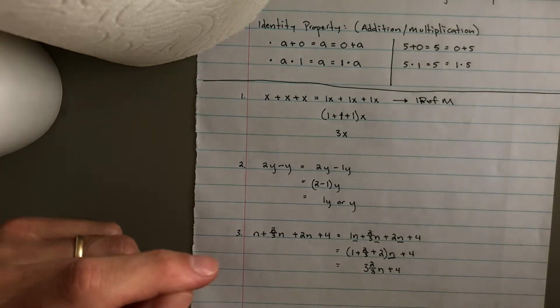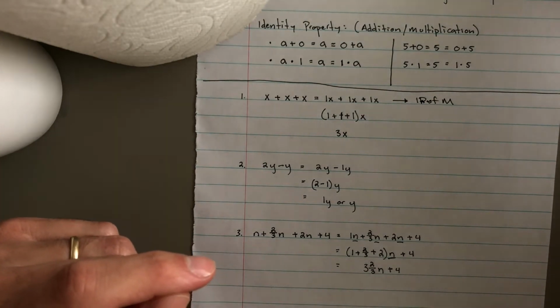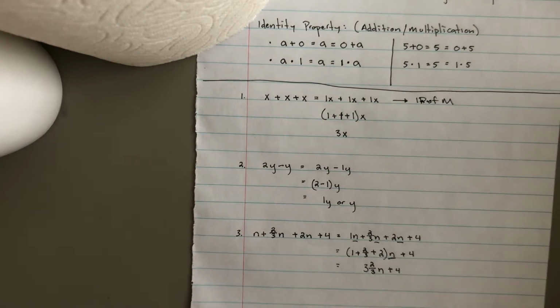With these ones, it just takes a lot of practice. I'm going to cherry pick here and pick some ones that I think you'll run across and have some struggles with. And you know those are going to be the fraction ones and the decimal ones. So here we go. Some practice problems.